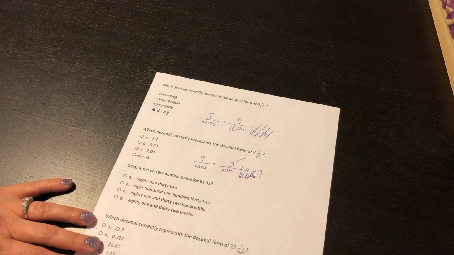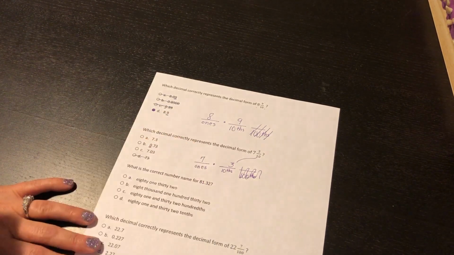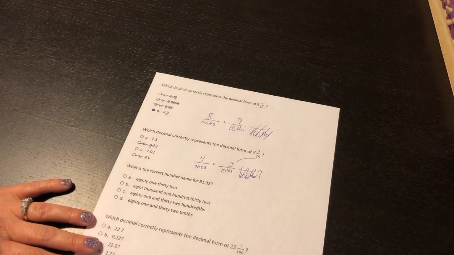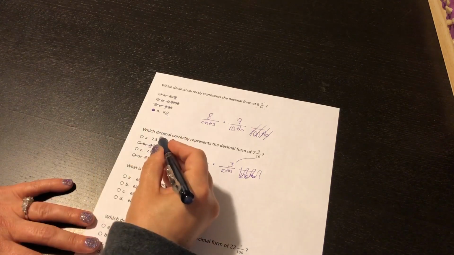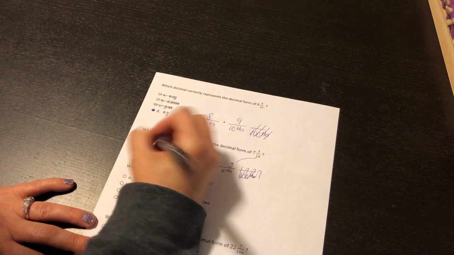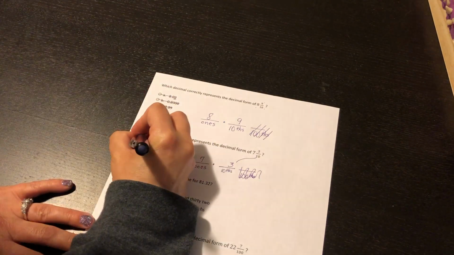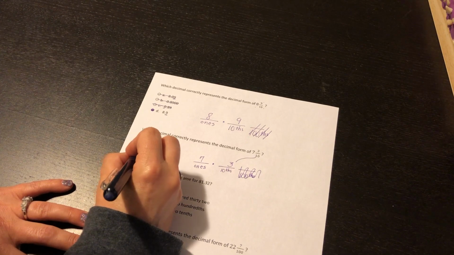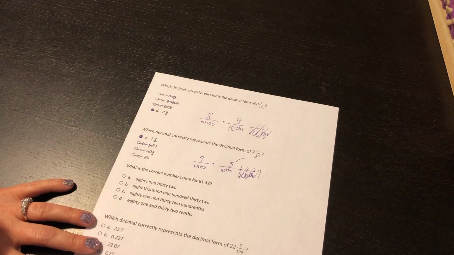It's not even a decimal point. Then if I look at B, again, they left the wholes with nothing. So now I'm down to deciding again between A and C. And again, 3 is in the tenths place, which makes A correct. For C, it was in the hundredths, and that's not the right spot.